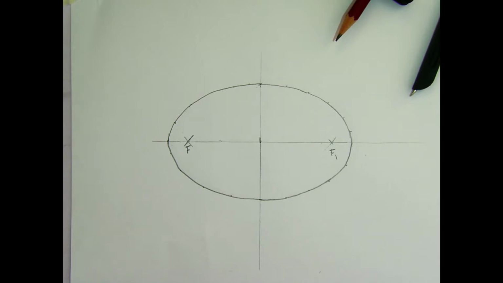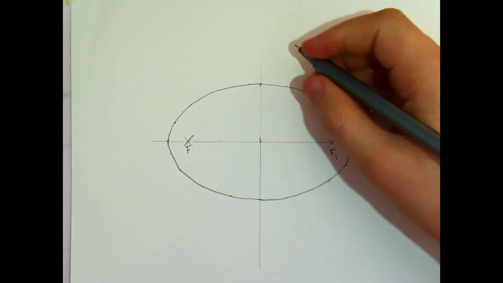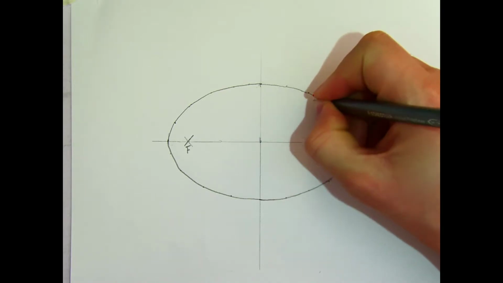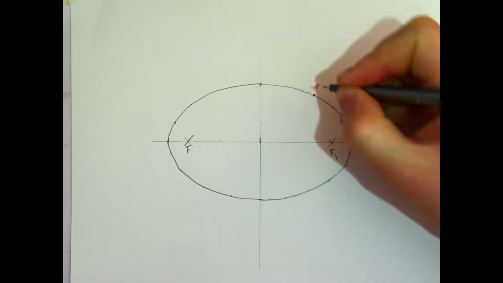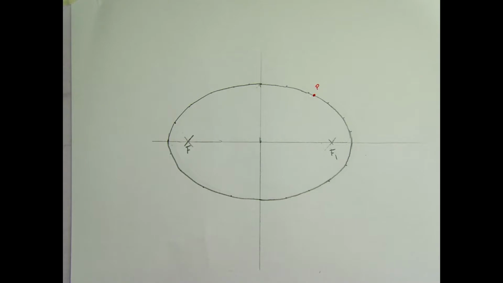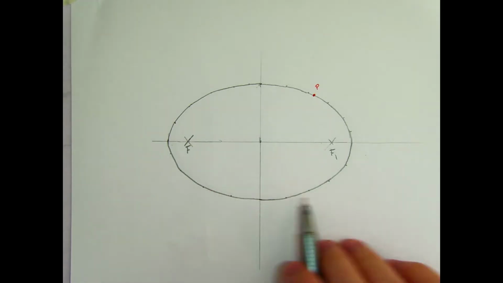So now we're going to look at drawing a tangent from a point on the curve. Why are our focal points important? They're going to allow us to find our tangents. If I take any random point on the curve of the ellipse, so this is a point P on the curve, it doesn't matter where you put it, you can put it anywhere.